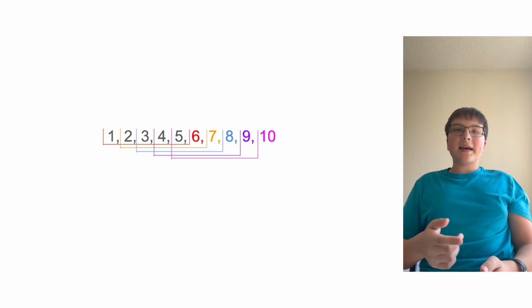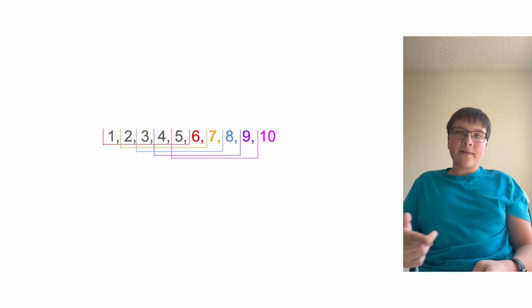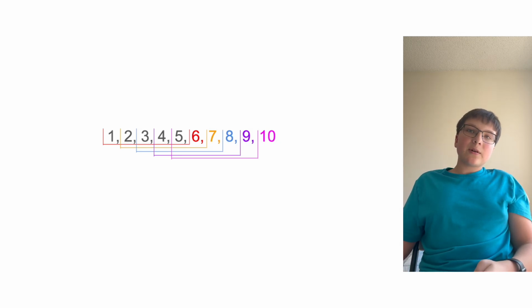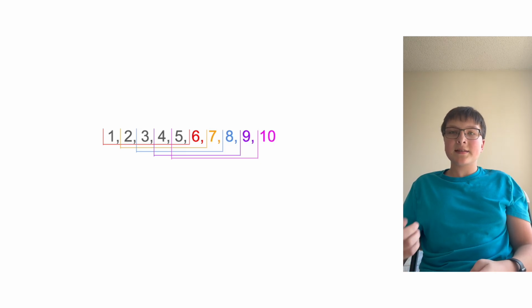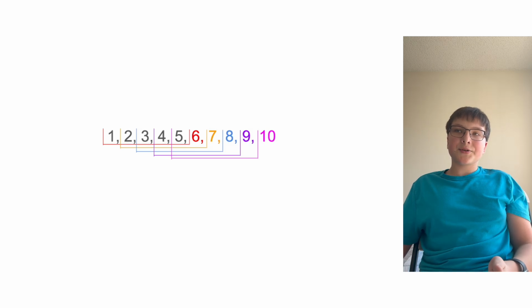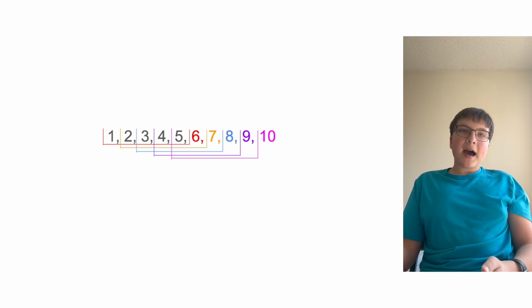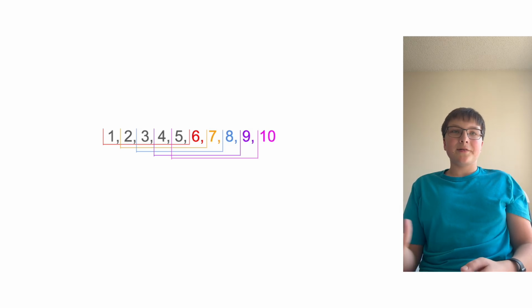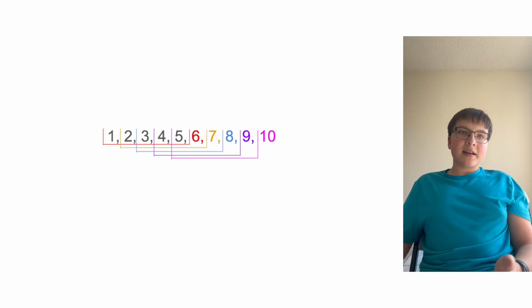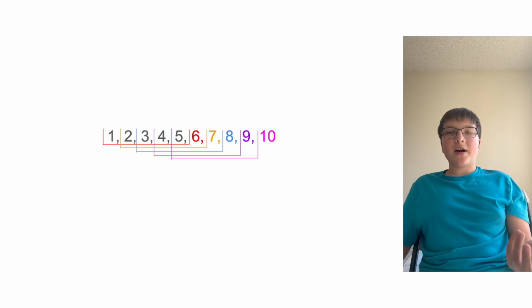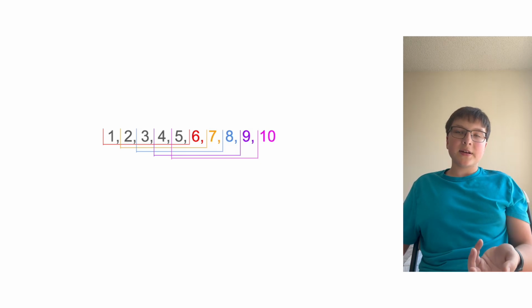So like the red takes 1, 2, 3, 4, 5 as input and returns 6. Then we take 2, 3, 4, 5, 6 as input and return 7. And we go on for, in our case, 30 days. It doesn't make sense to go past 30 days since it won't be using any real data to make its prediction. And we take in 1, 2, 3, 4, 5, and we get out 5 days of data.